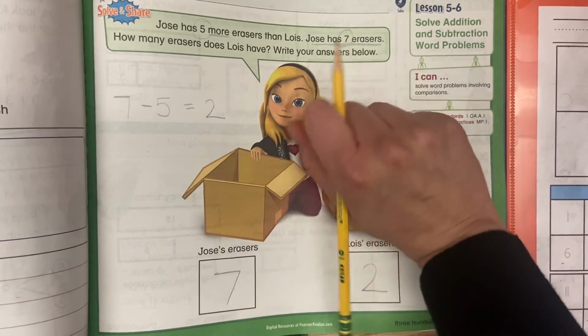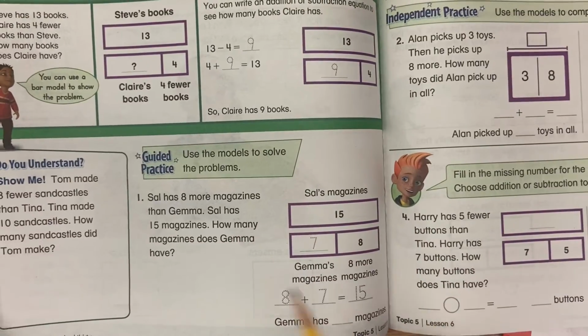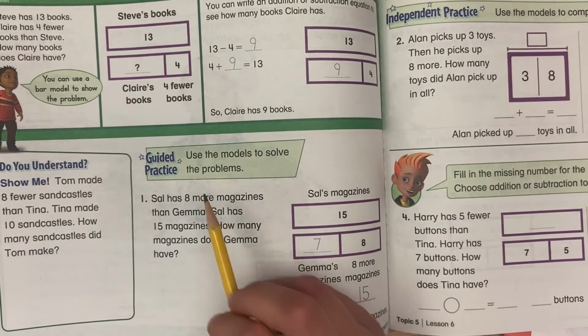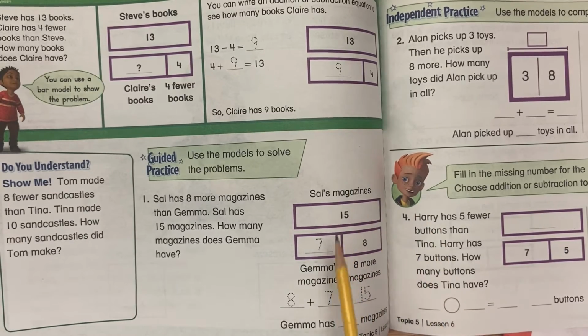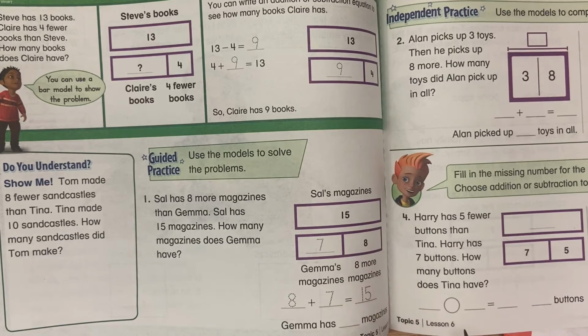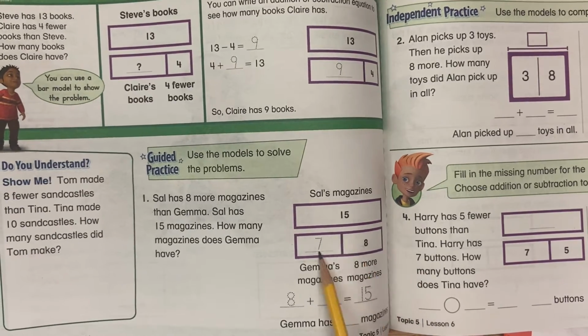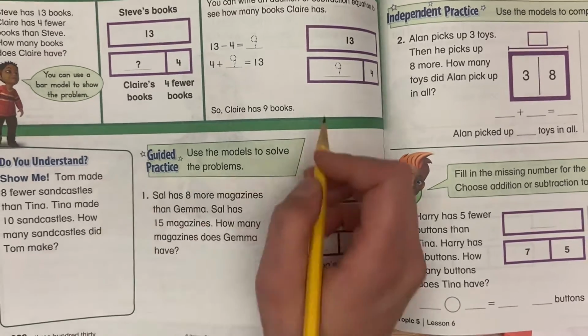Okay, let's turn the page. We're going to do pretty much the same thing here. We're going to use the models to solve the problems. Now, they showed us a part-part-whole model, so this is very similar to what a part-part-whole looks like. The 2 parts and the whole on the top. Okay, let's take a look at number 1.